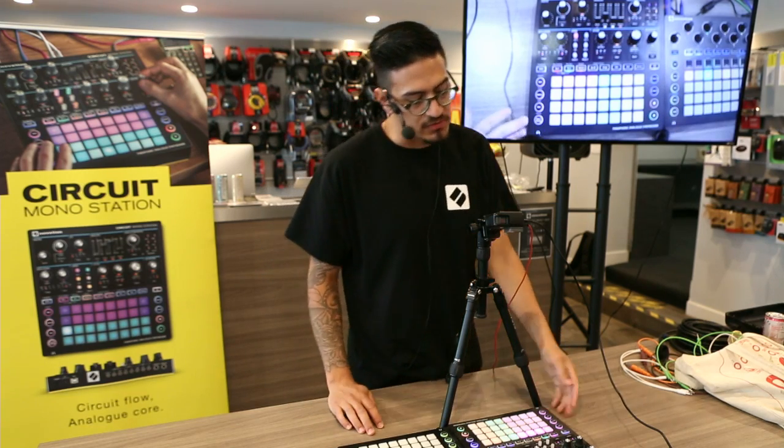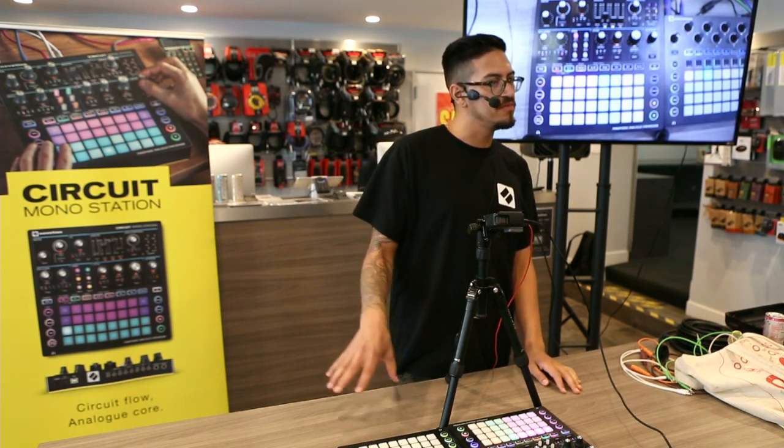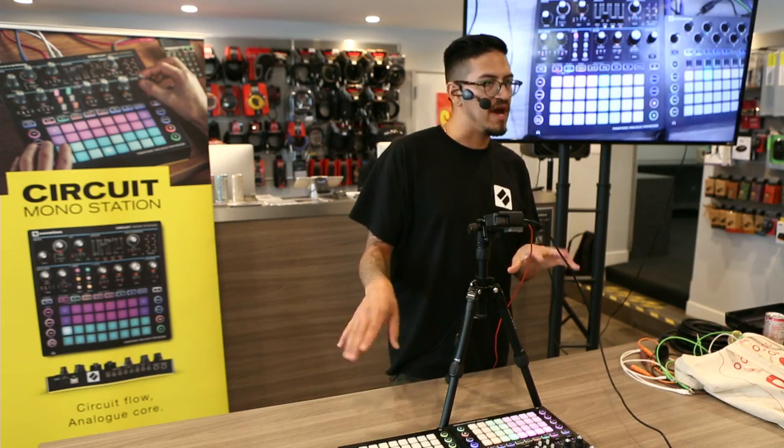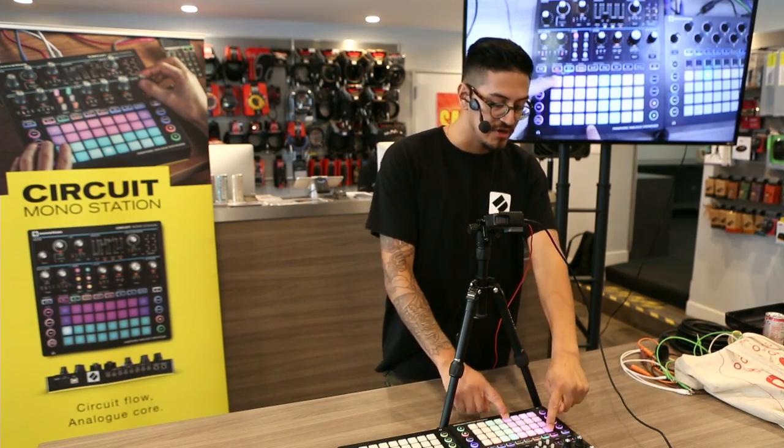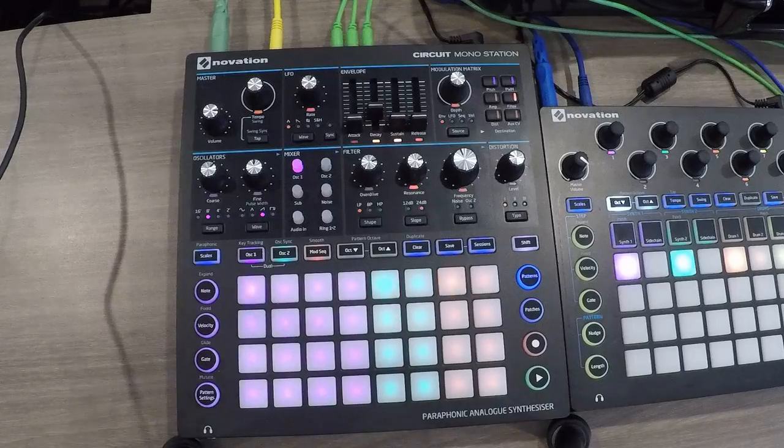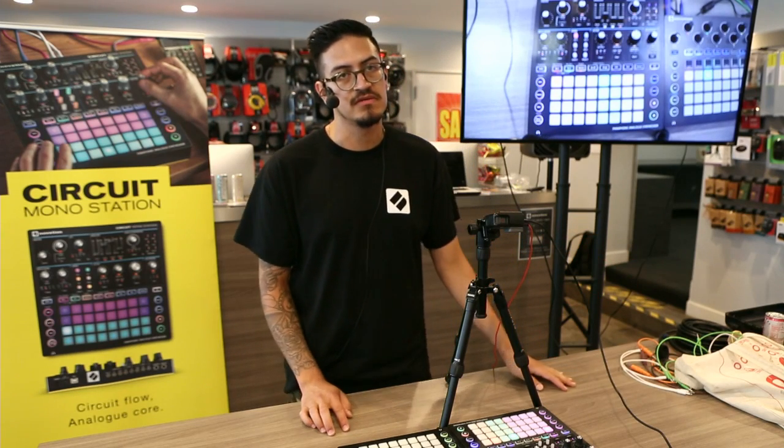So the mutate's really fun. Like if you have an idea, like this is cool, but it could be a little different, just copy the pattern, duplicate it, and then again you've got 16 bars which you can tie all of them to create really, really long patterns, which is also another cool thing to do.